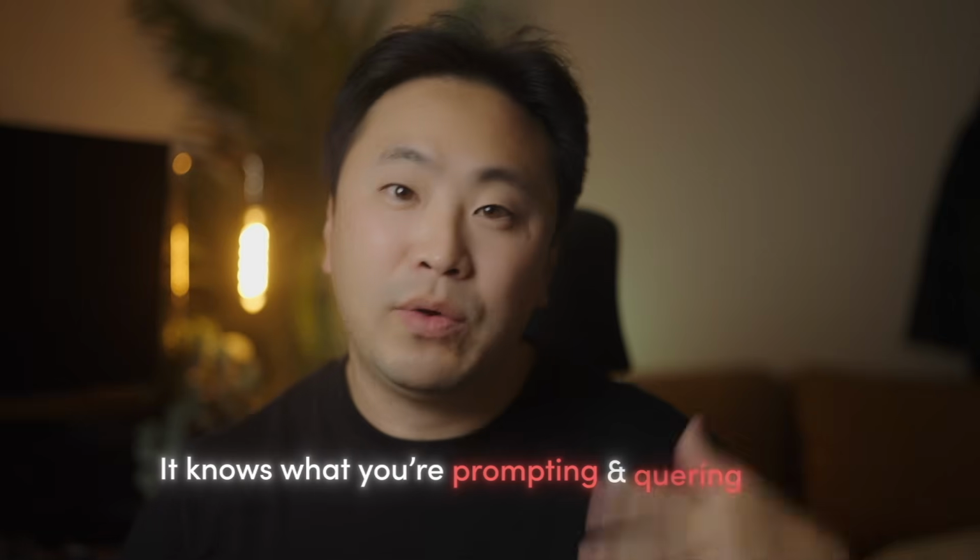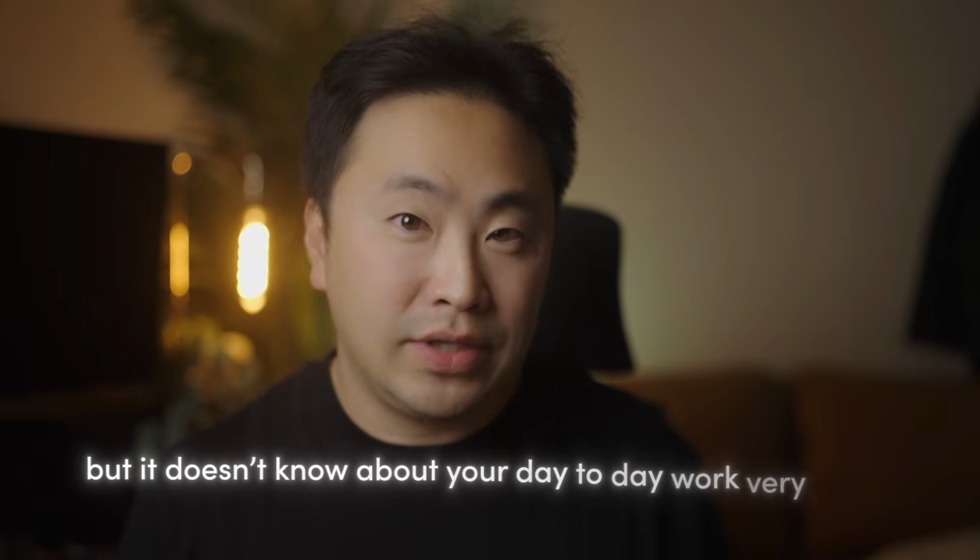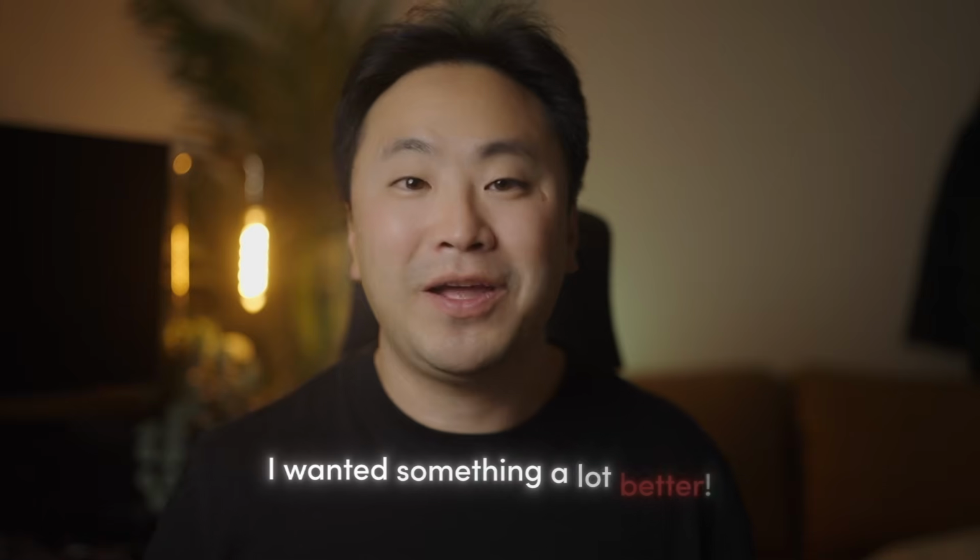Basically, at the end of the day, the memory stuff knows kind of like what you're prompting and what you're querying, but it doesn't know about your day-to-day work very well. And oftentimes it can get confused and you don't really have control when you need to retrieve that information. You can't organize that context in a way that is actually helpful in real time and consistently. And I was running into this same thing. I wanted essentially something a lot better.